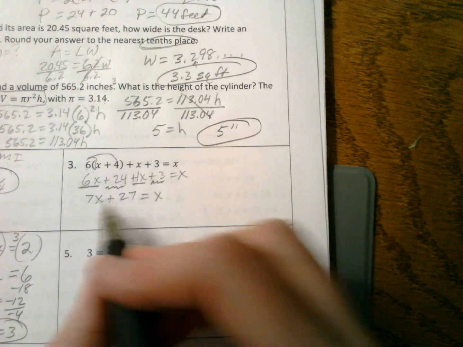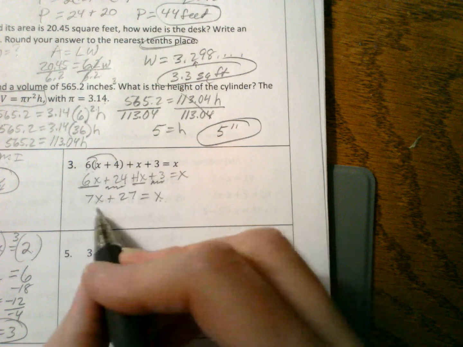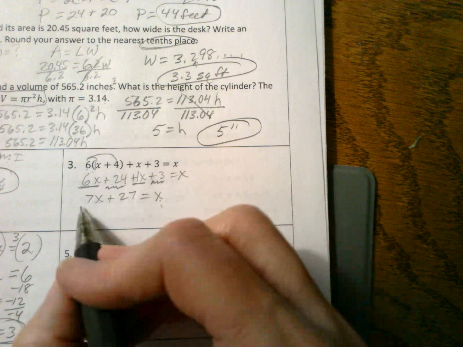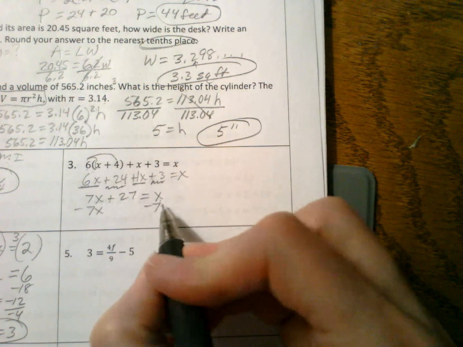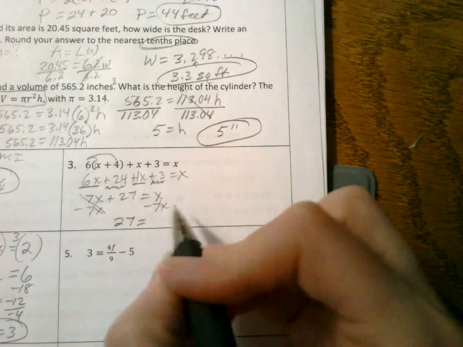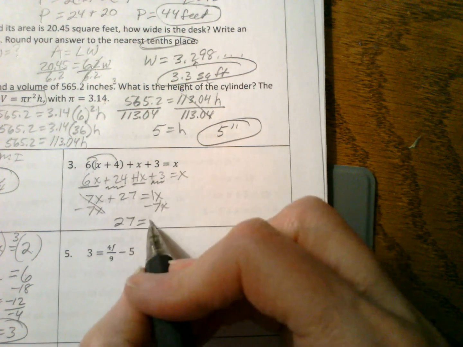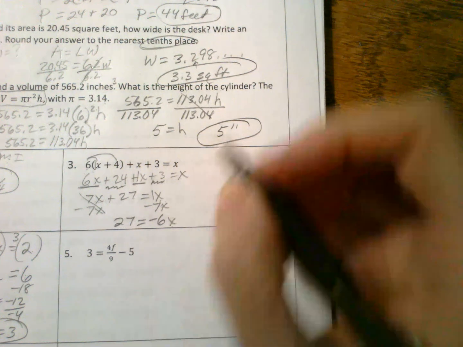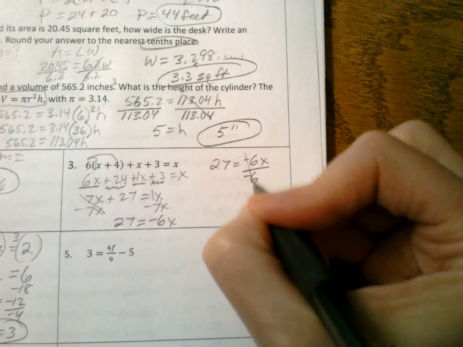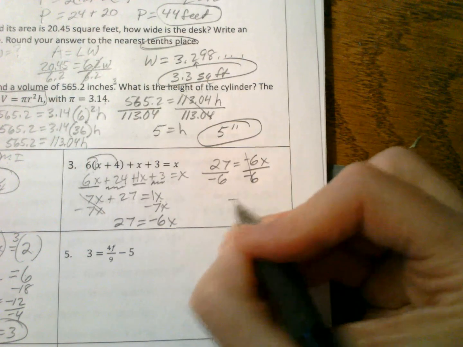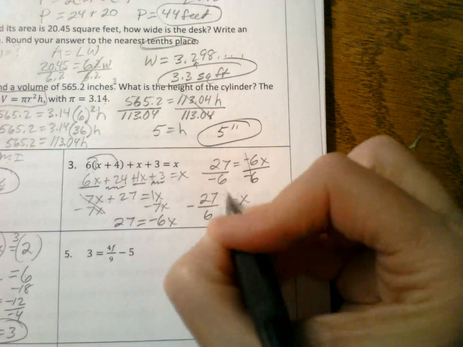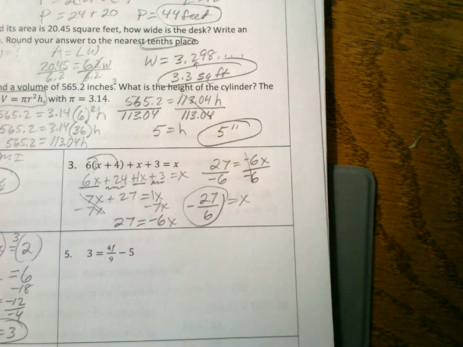So I have 3 terms left, and I have 2 variable terms that need to get together, but they're on opposite sides of the equal sign. So I'm going to move this one over here. And then this is a 1, so this is negative 6x. So 27 equals negative 6x. We're going to divide by whatever's in front of the x, and do it to both sides. And x equals 27 over 6, and it is a negative term. Okay.